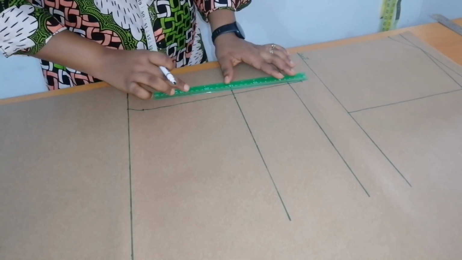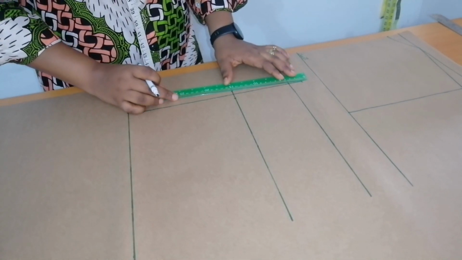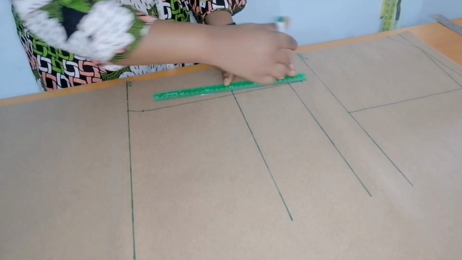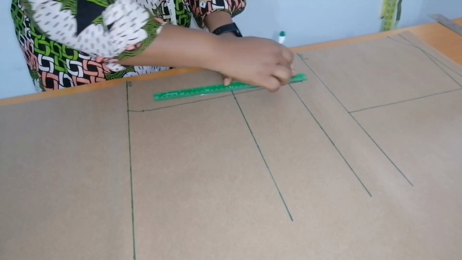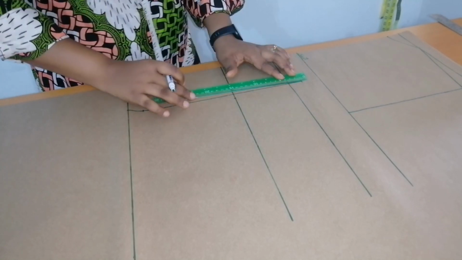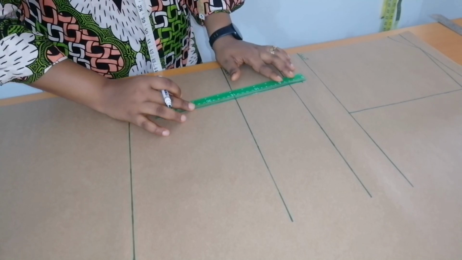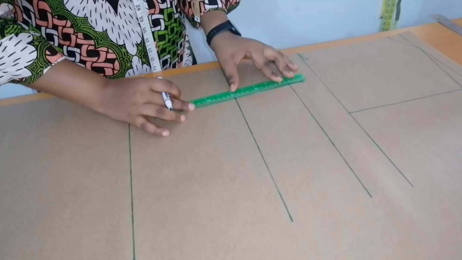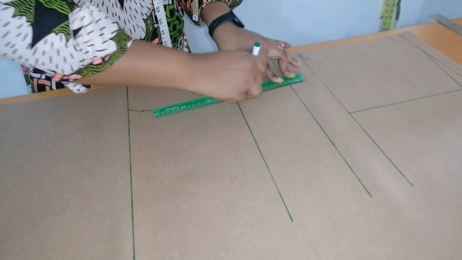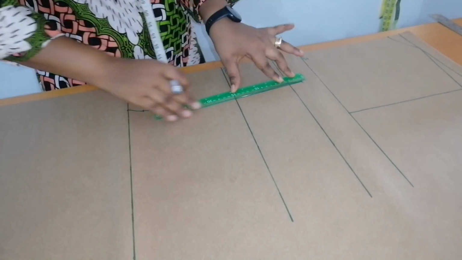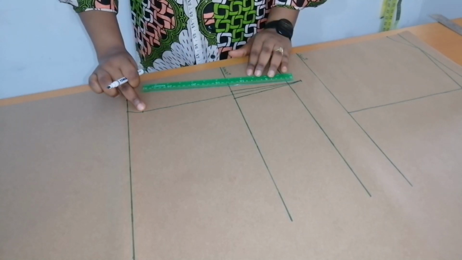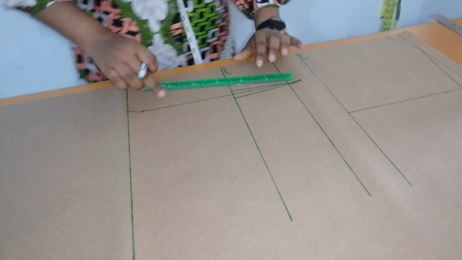I'm going to connect the darts together from the 1/2 inch to the 1 inch. Then I'm going to connect from the half an inch to the 1 inch before the hip line.